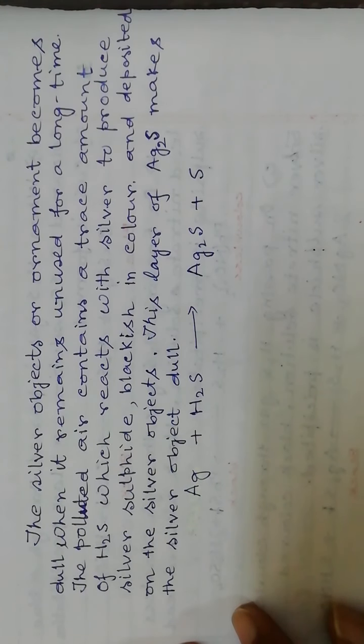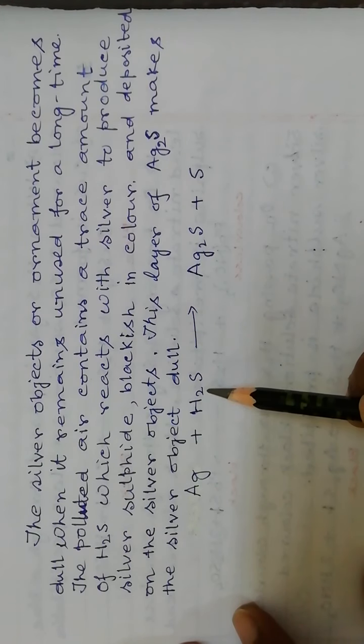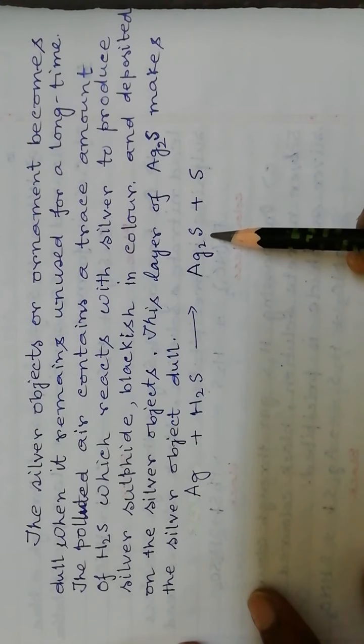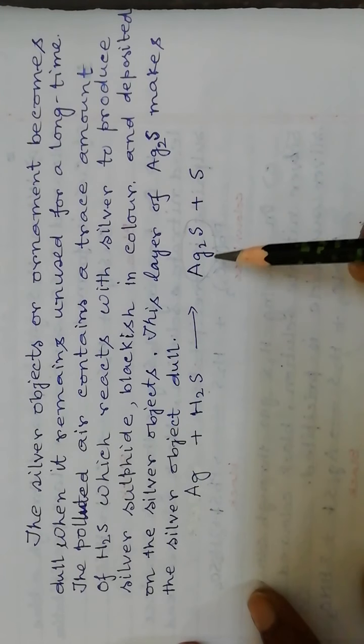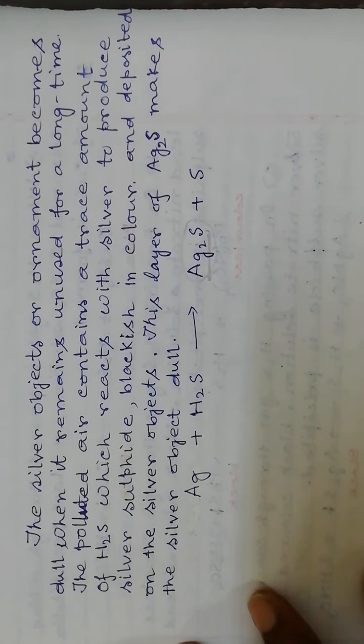This H2S reacts with silver and forms silver sulphide, which is blackish in color, and this silver sulphide is deposited on the silver and makes it dull.